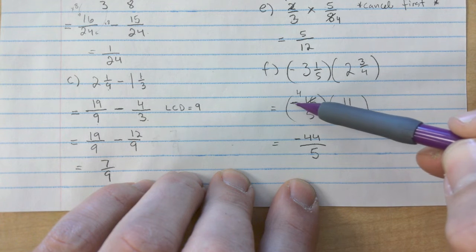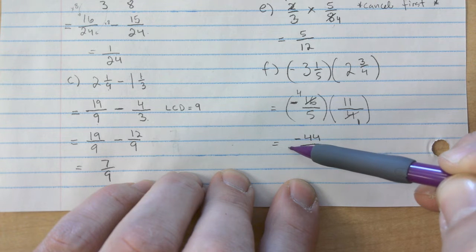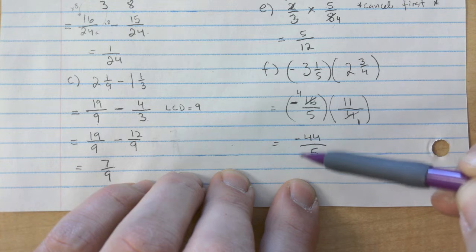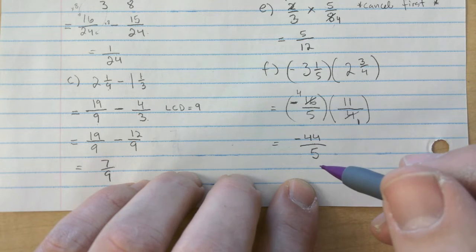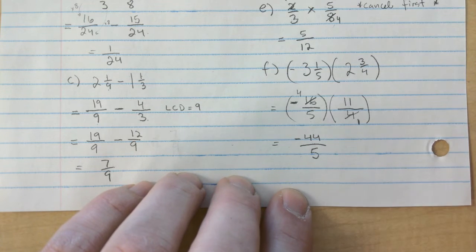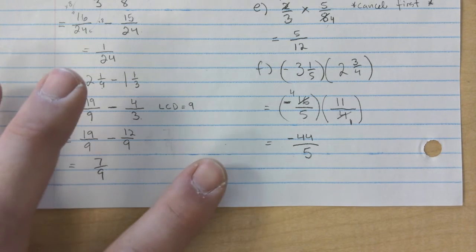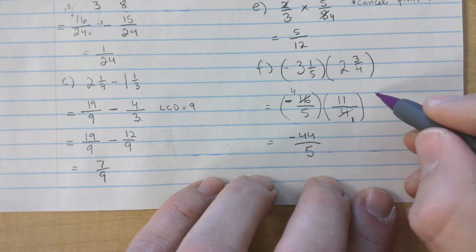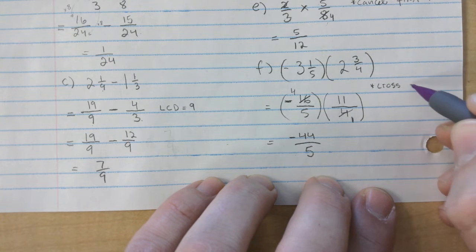I always get the negative to float up to the numerator. It doesn't matter if it's in front or the top or the bottom, but don't put negatives on both of them because then the whole thing turns positive, which is wrong, right? So that's what we're doing there. I'll keep going on a different page here. Maybe I will add here a little note, cross simplify.